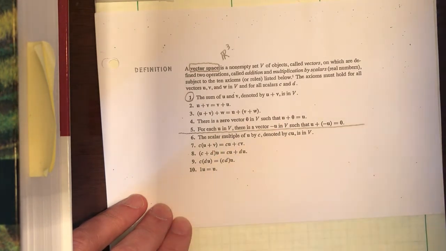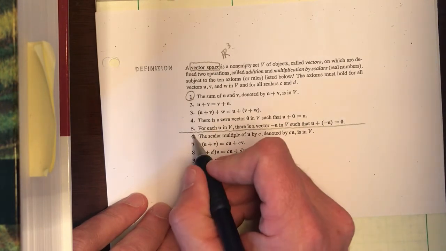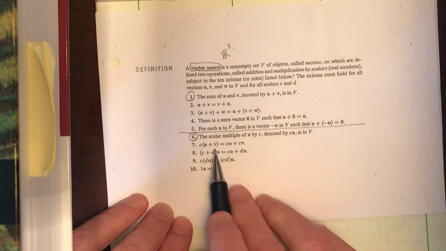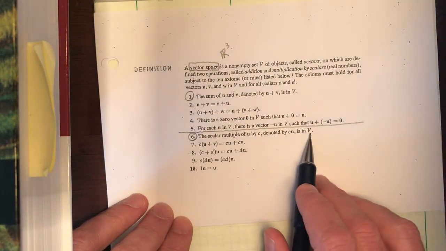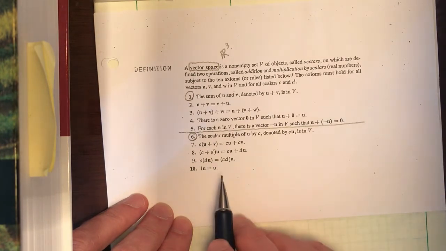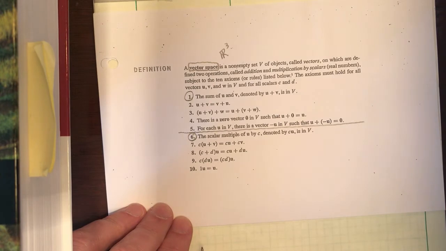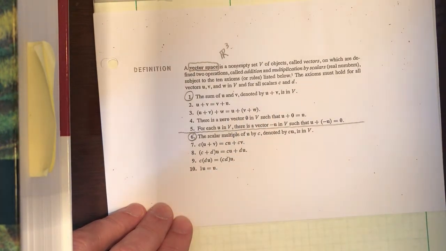Then look at the bottom 5. These 5 have to do with multiplication. So if I were to identify the key axiom, if you scale a vector, its result must be in that vector space. So, I just wanted you to see what those 10 axioms were. 5 are related to addition, the other 5 are related to multiplication.